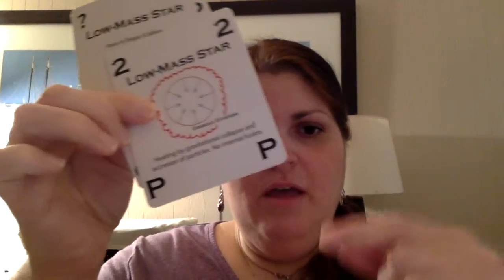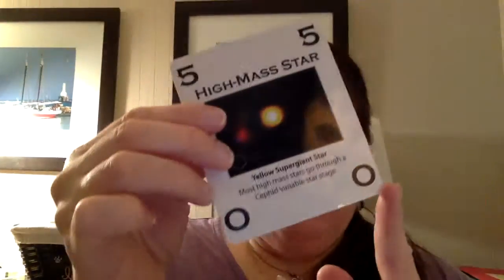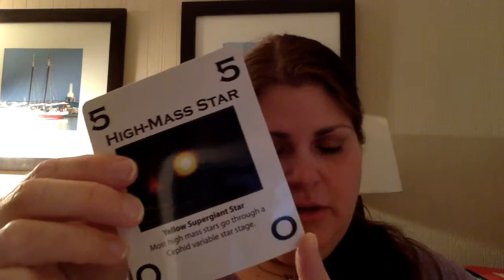The very first thing you want to do is separate your decks. We're only going to work with low mass stars at a time and then high mass stars at a time. So separate them and put them in two different piles. And then what you'll see is that within the cards there are different types. There's three different types. So there's the properties cards, the characteristics cards, which are C's, and then there are the object cards.